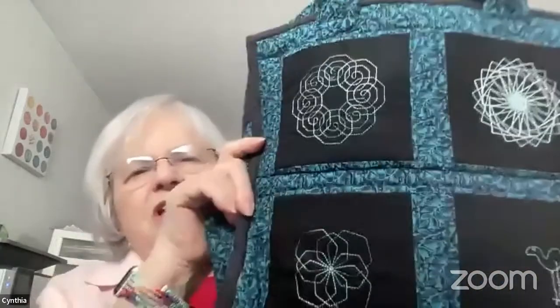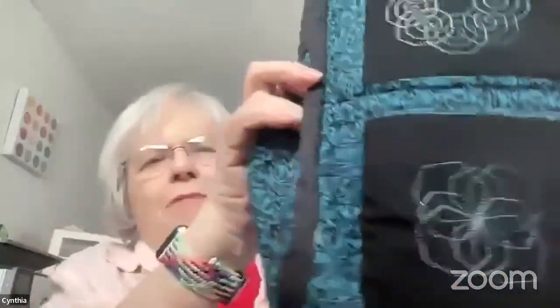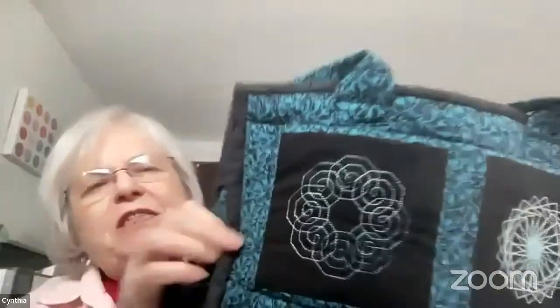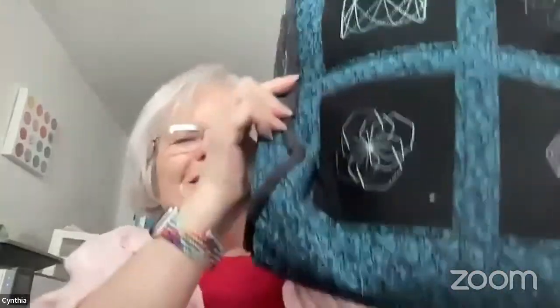Okay, any other questions, concerns? I just want to interrupt and show what Heather made. Heather joined us for the first tea and TurtleStitch workshop. And see this? Heather's a sewer, amongst other things, and she made this bag. And it's something for you guys to think about as a product.